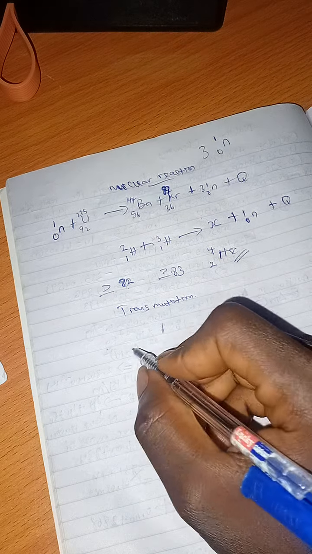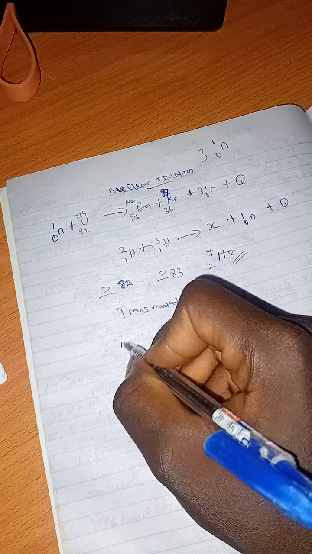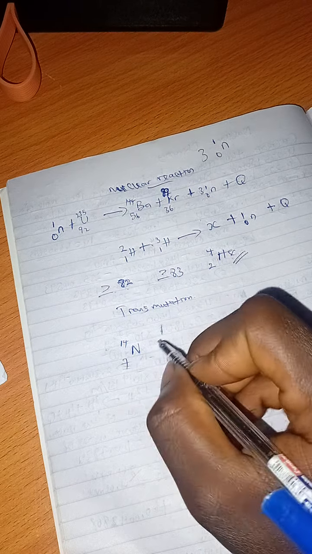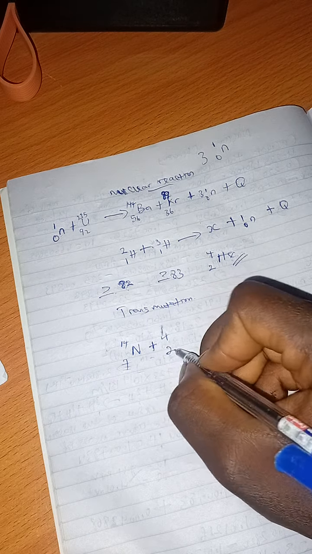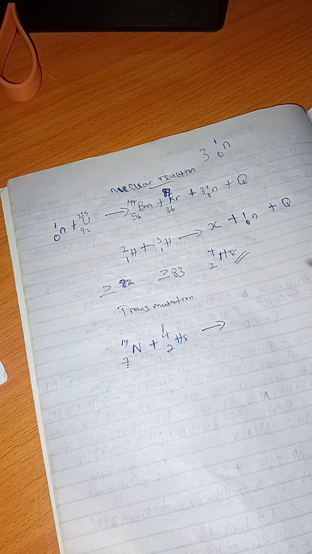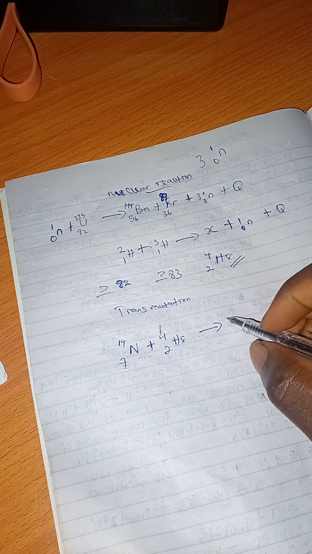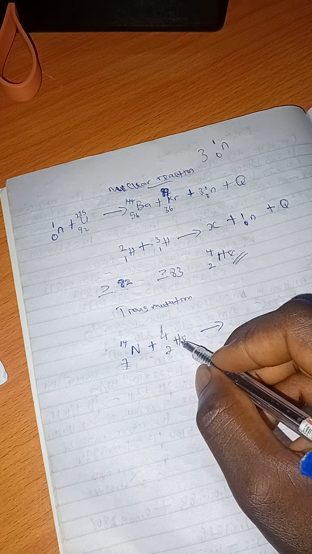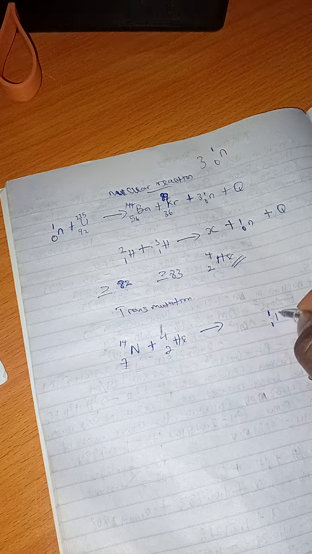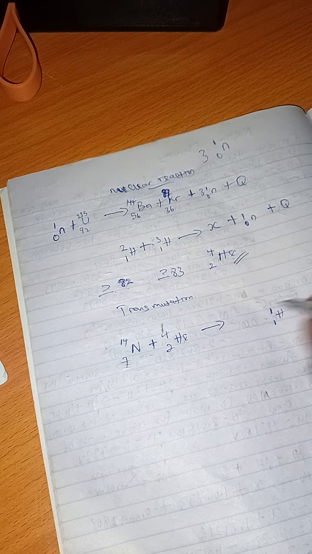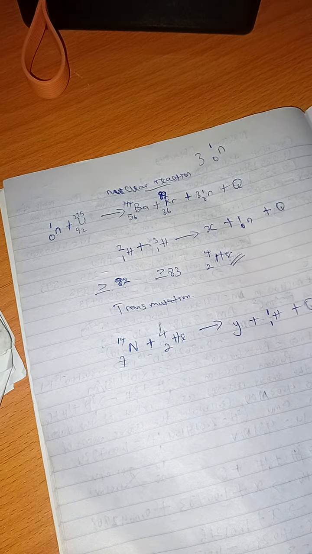Now, when we have nitrogen, it's not a radioactive element, but we want to let it undergo such a nuclear reaction. This 7, like nitrogen, is just an example. Maybe you bombard it with alpha particle, helium, to give oxygen. Maybe they told you that when you bombard nitrogen with helium, a proton is produced plus energy with an element Y. Find the element Y. You know how to do it.